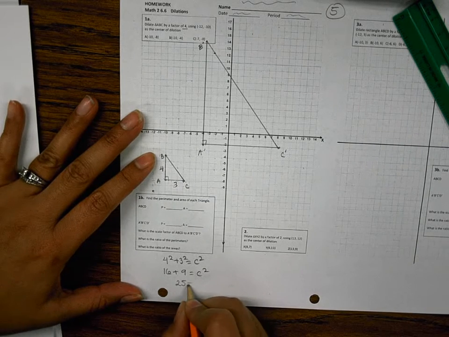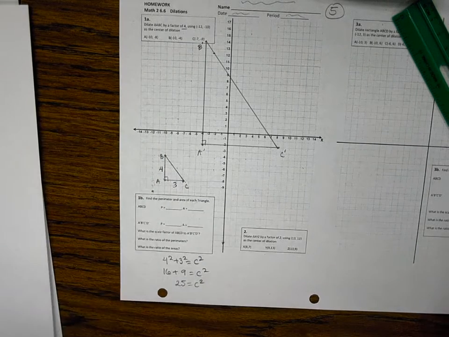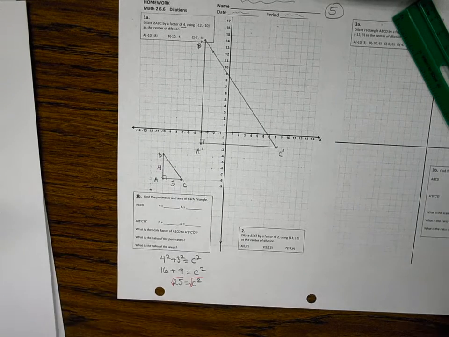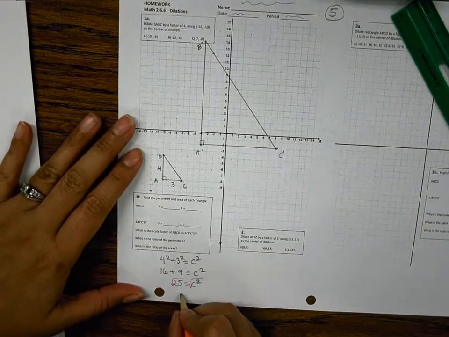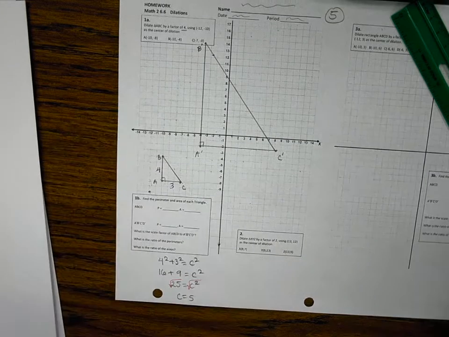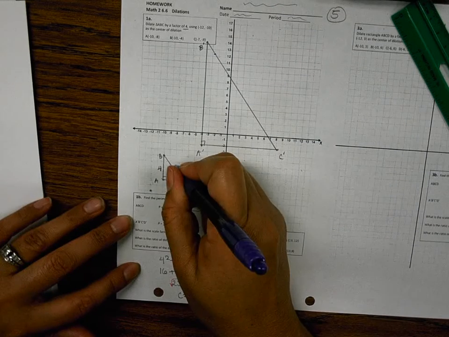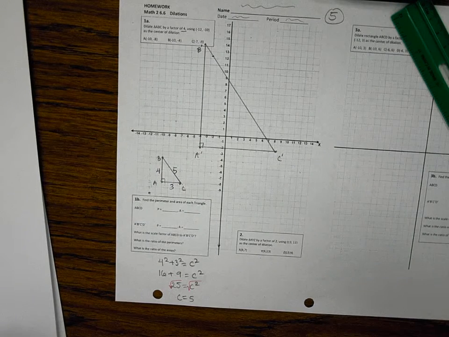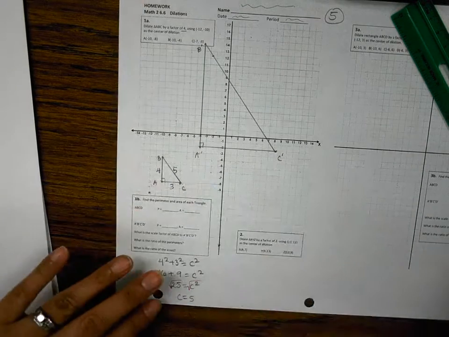25 equals c squared. And you undo a squared by square rooting both sides. No plus or minus on this one because it's a side length of a triangle. C is 5. So the length of my hypotenuse is 5. Okay, I'm going to go ahead and find all those pieces for my large triangle.